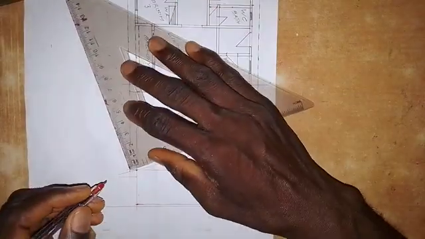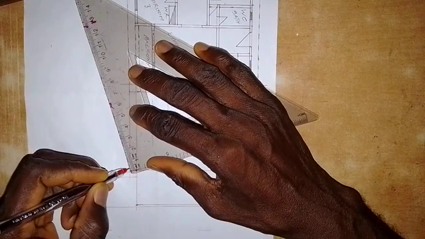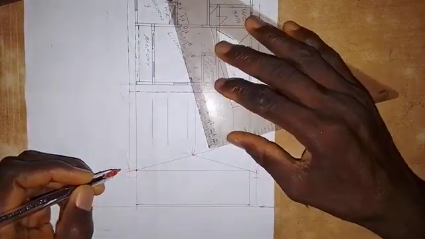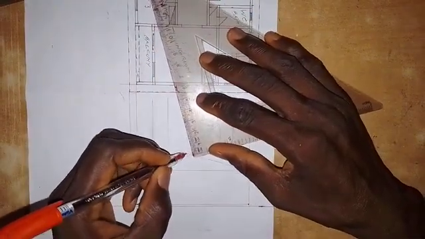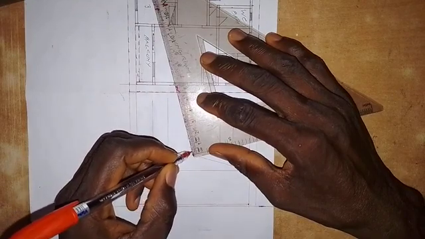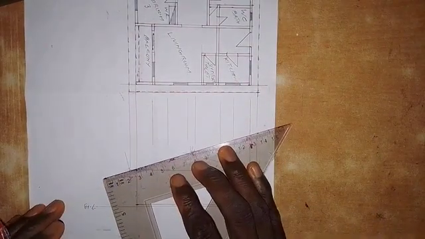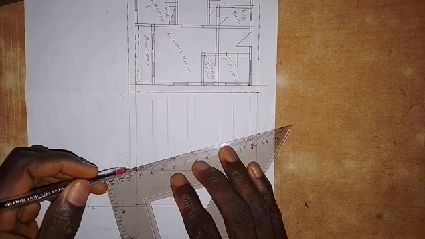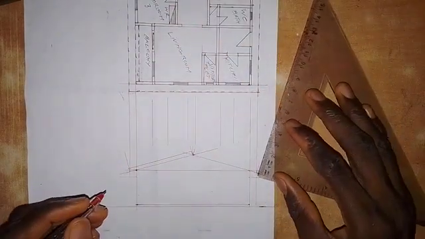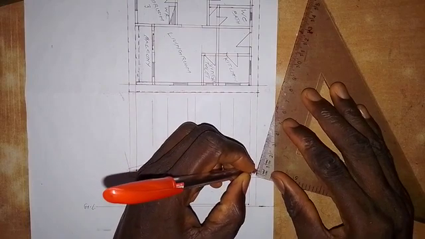So then I'm going to take a measurement, let me take 3 millimeters for the fascia board. So 3 millimeters here, so 3 millimeters on this line, that's on the line that is parallel to this line that we drew here. So 3 millimeters again here. So here I will join these together. Okay. So also here I will take 3 millimeters up. So this is 3 millimeters.